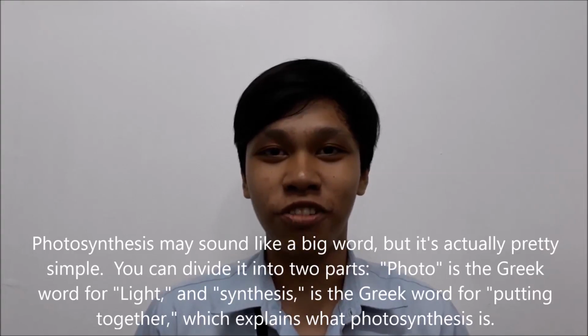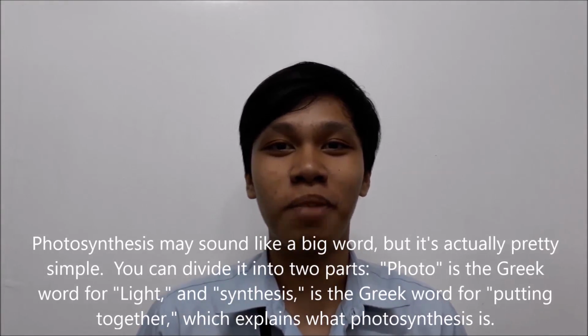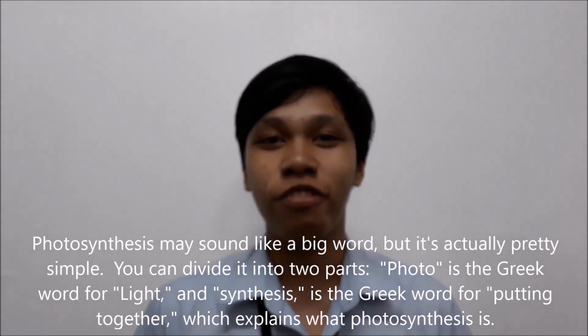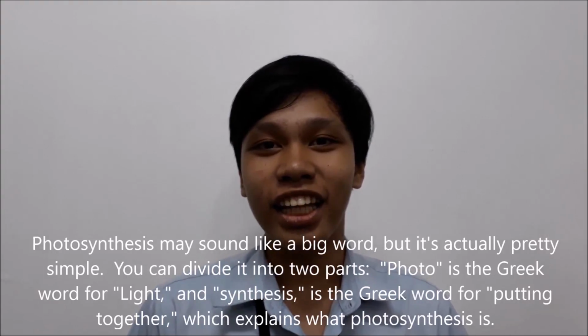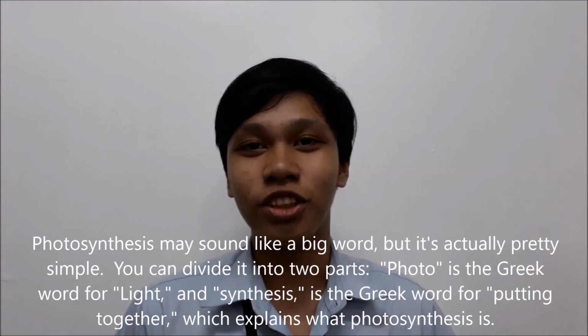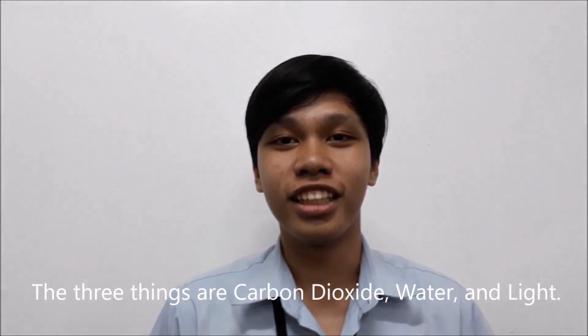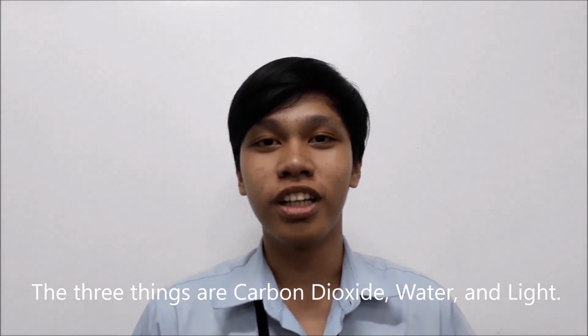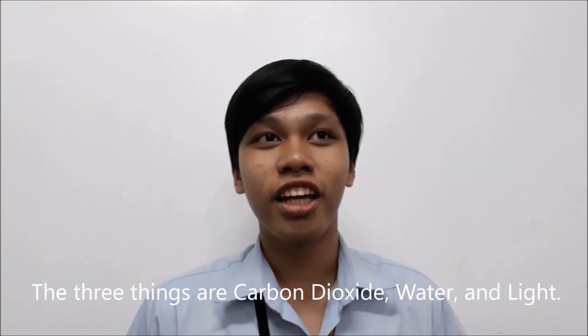Plants do not move around or fight. Photosynthesis is how plants live. Photosynthesis comes from the word photo, meaning light, and synthesis, meaning putting together. It is putting together things through light. There are 3 things taken in photosynthesis: the carbon dioxide, the water, and the sunlight. Now, the definition of photosynthesis.